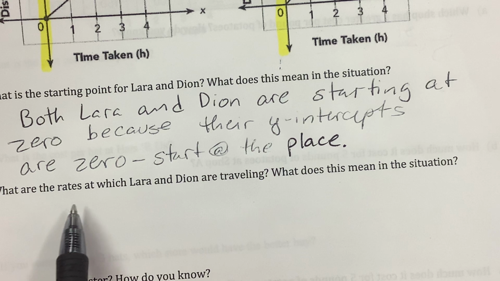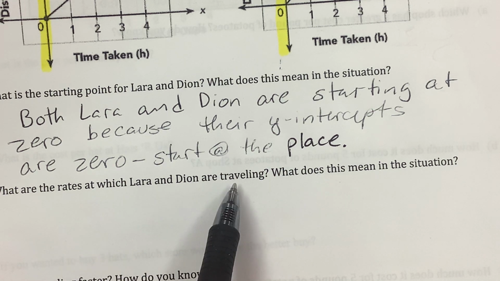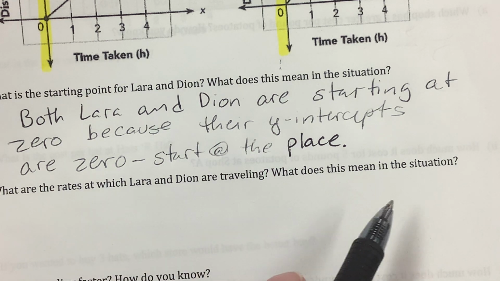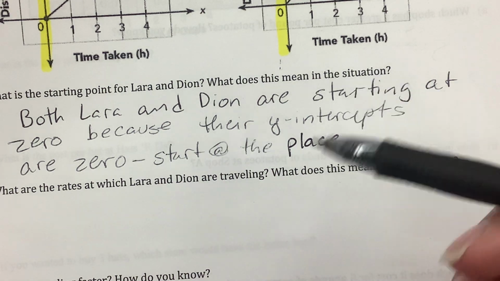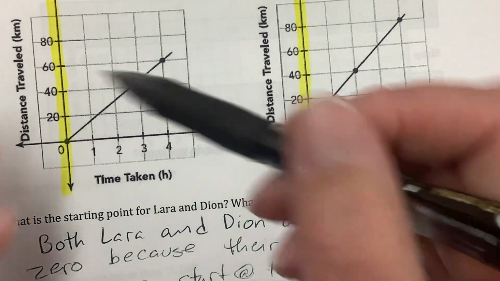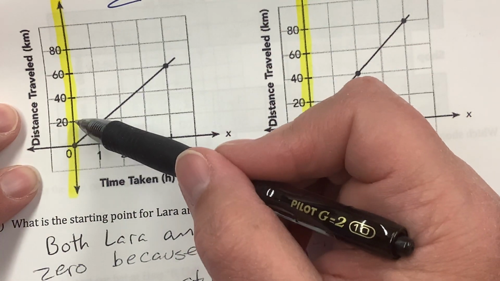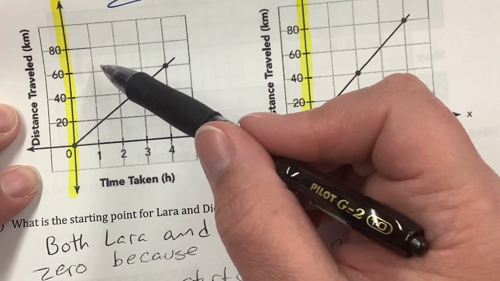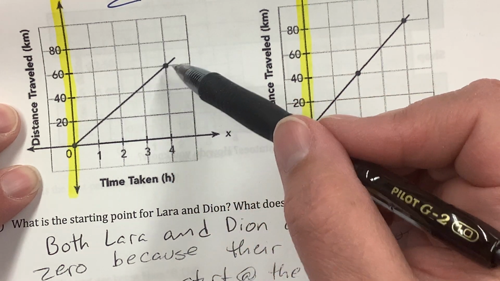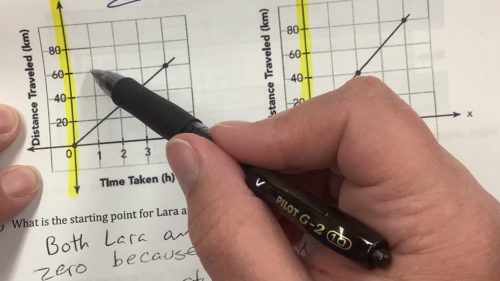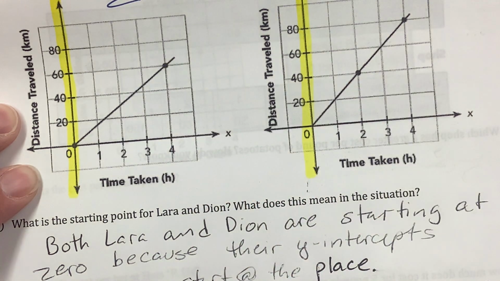Okay, what are the rates at which Lara and Dion are traveling? What does that mean in the situation? Well, let's look at Lara. She goes 20, 40, 60 in 1, 2, 3, 4 hours. So she goes 60 kilometers in 4 hours.